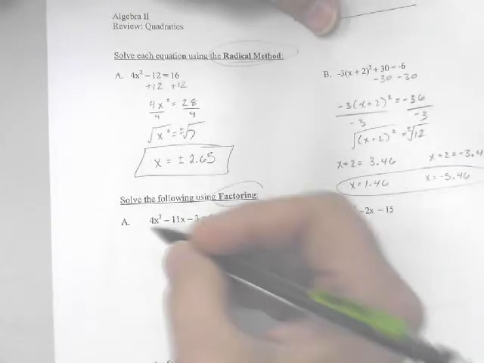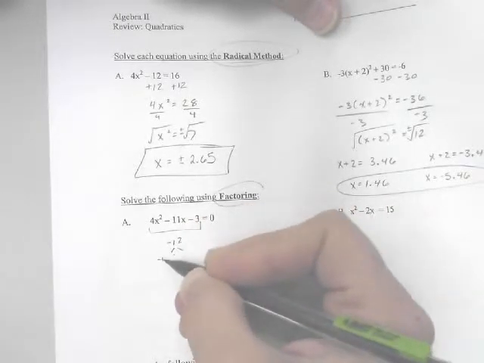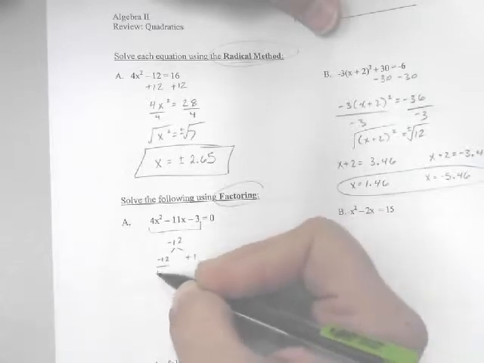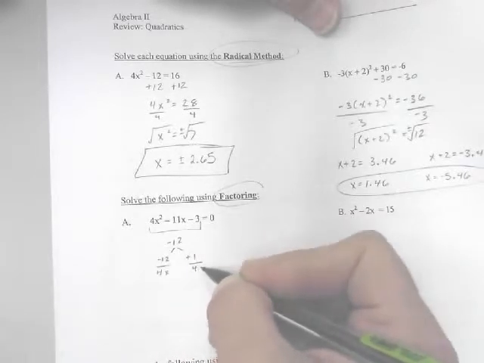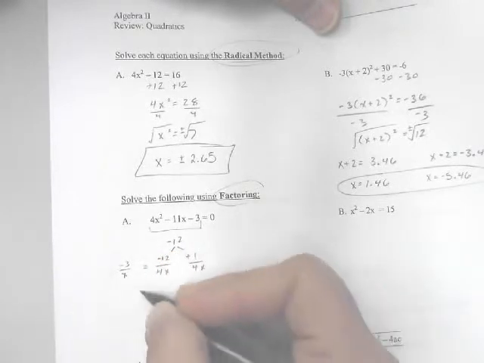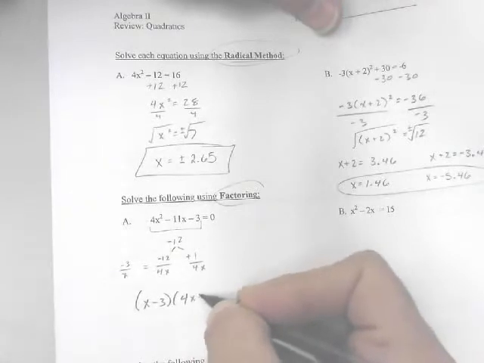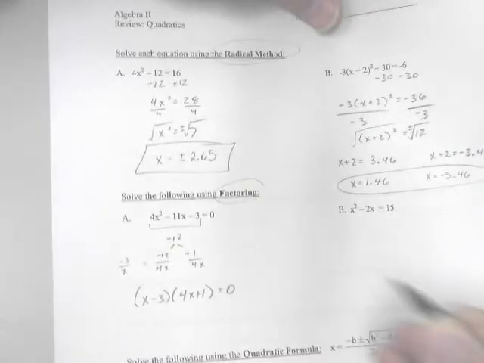Okay, now we're factoring, so I have to use Billy's method here. So -12 and +1, I'm dividing those by 4x and 4x, reducing to -3 over x, so then x minus 3 and 4x plus 1 equals 0.